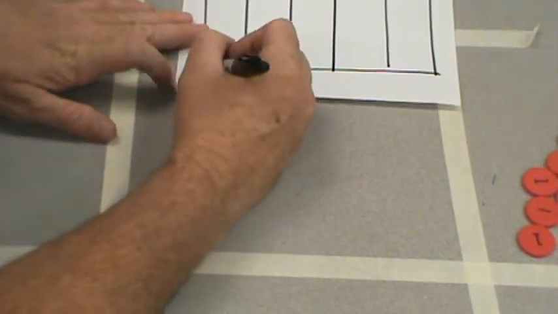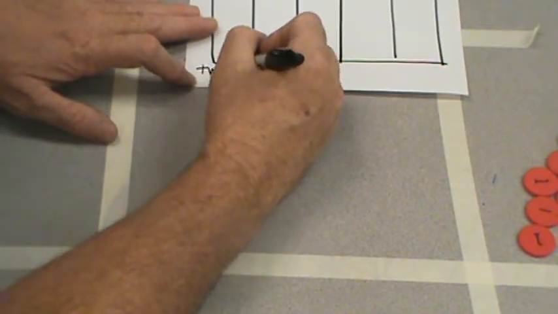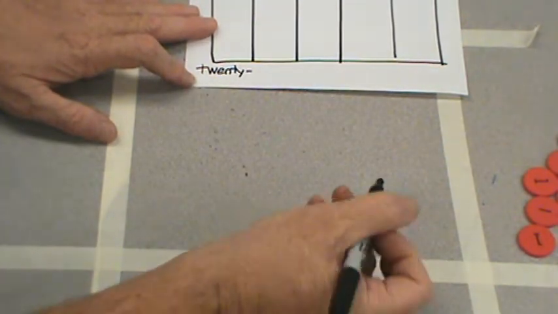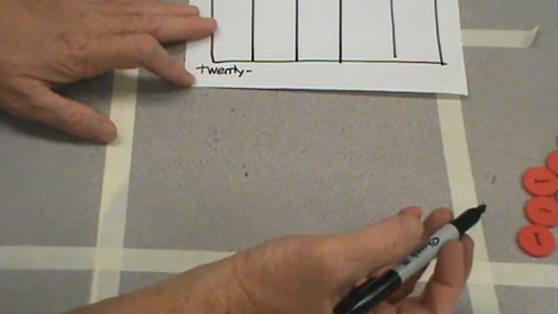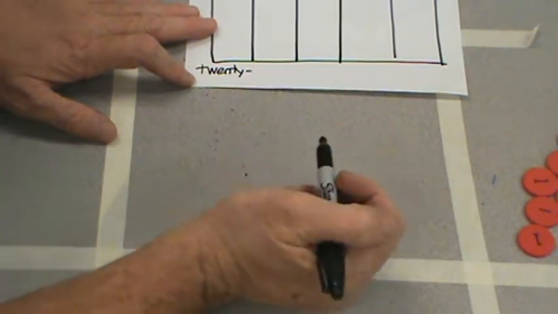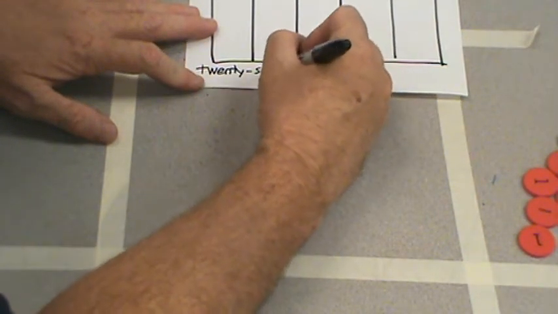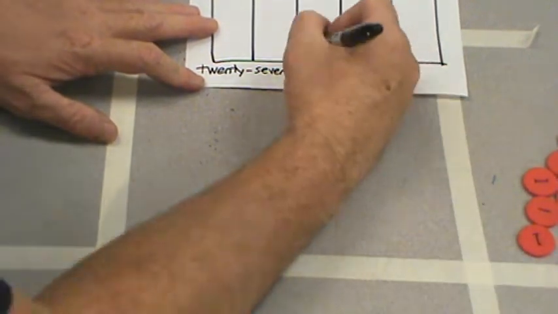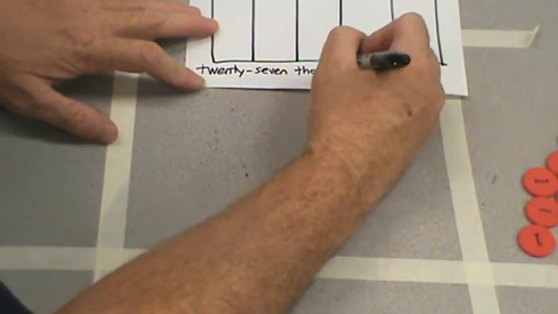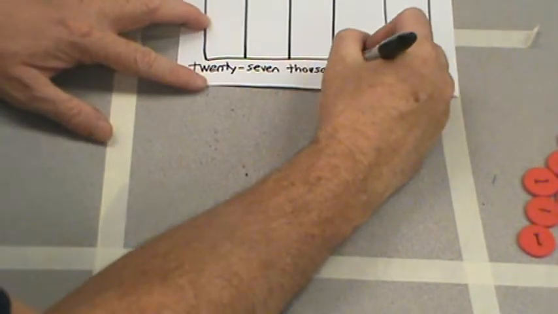So we're going to put 20, put my dash there. We put a dash between any number between 21 and 99 pretty much, unless this, well, we'll get there later. So we're going to put 27,000, and watch what happens here when we do word form. The thousands are done, so we're going to put a comma here.